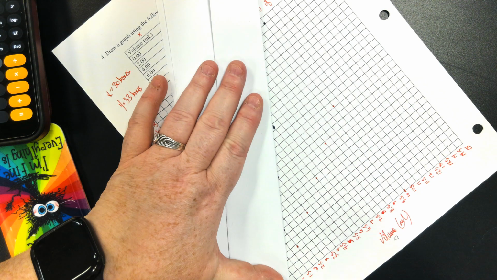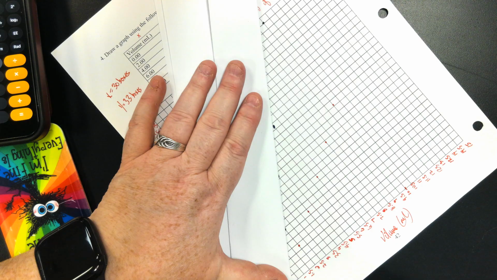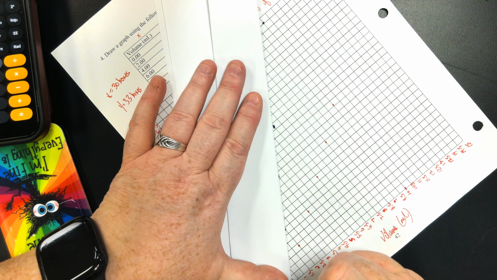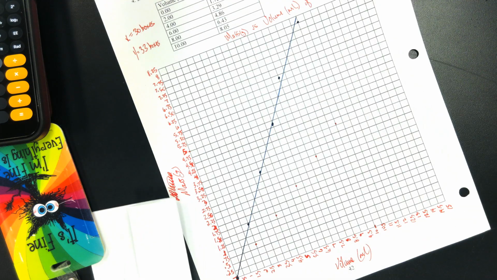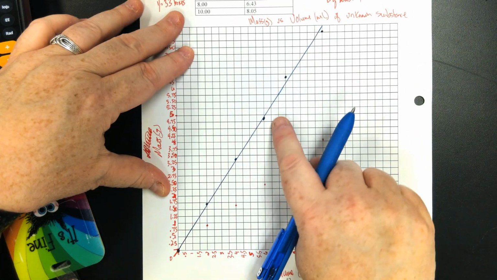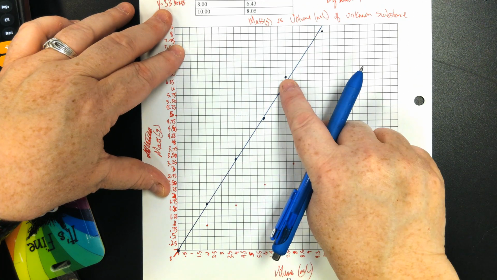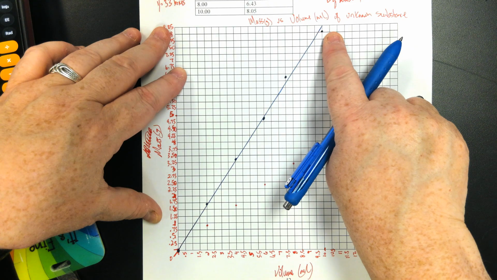Okay. Because our first point did go through 0, 0, I want to try to stay with 0, 0. And yeah, that's not too bad. You got most of the points hitting right on the line. You got one above and one below.